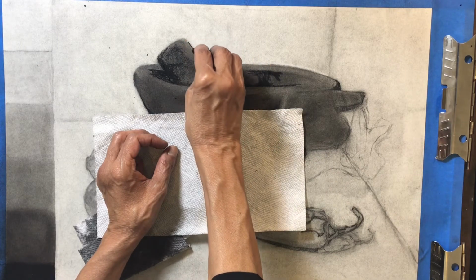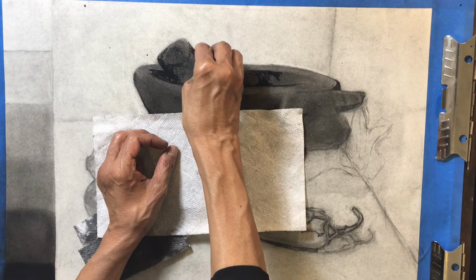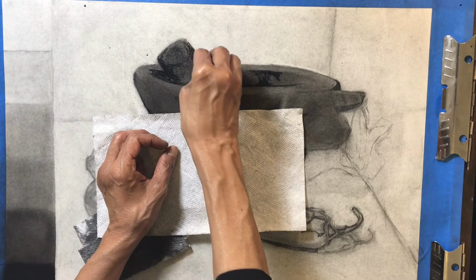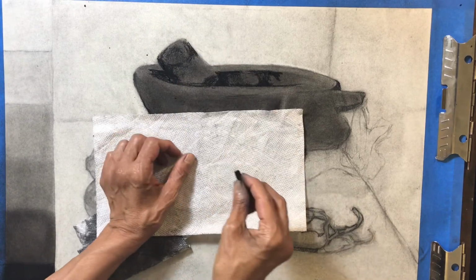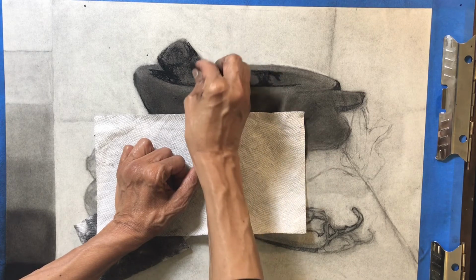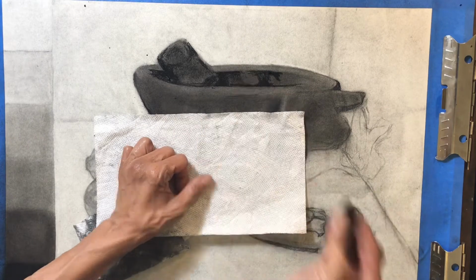This is dark from here down. Again, where I did put an outline, but I'm going back in and filling that value in, so I'm not relying only on an outline to define the edges, but I'm relying on the shift in tones, the shift in value.